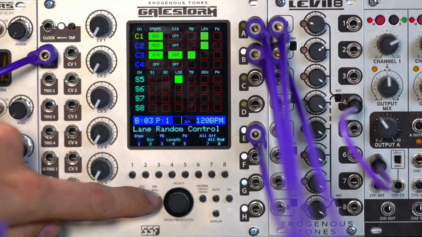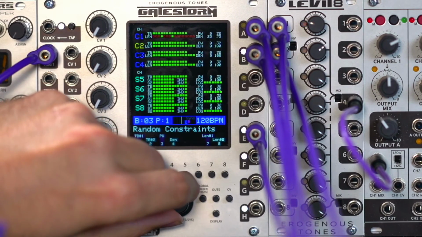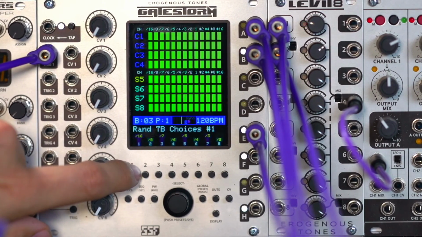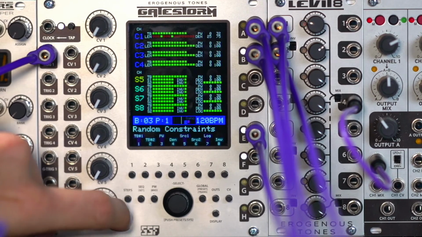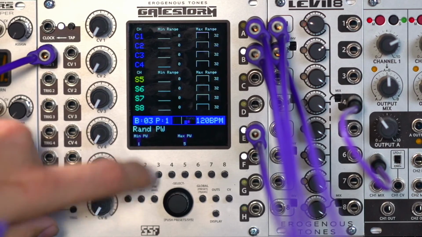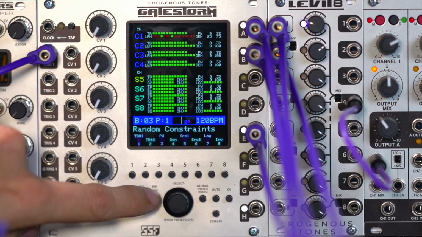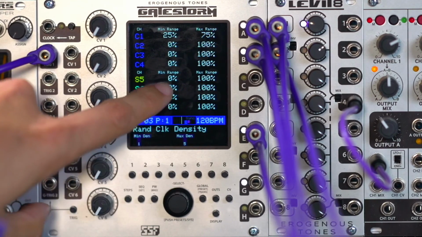So let's just go back in and look at some of the random constraints for the simple lane. The simple lane has time base 1 and 2, just like the complex lane. We have pulse width, which both of them have. You can set the min and max range for the pulse width. We also have clock density for the simple lanes, which is down here.